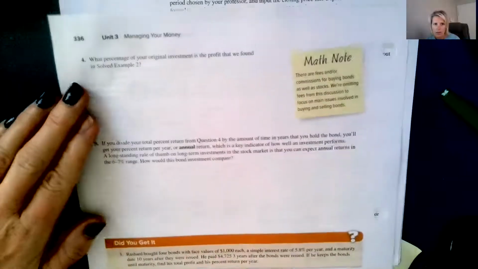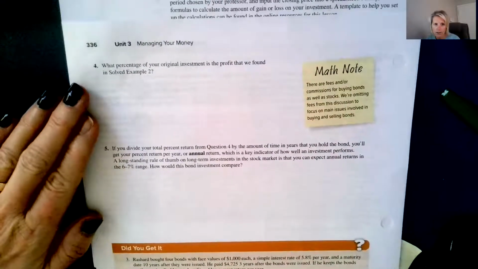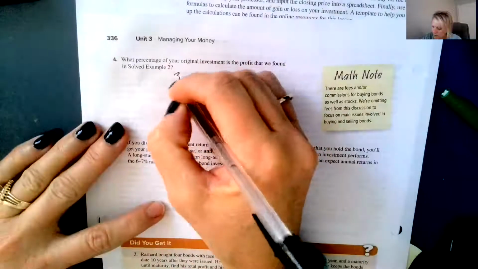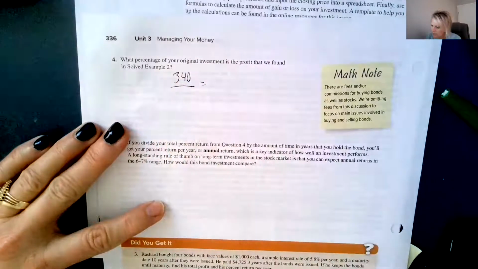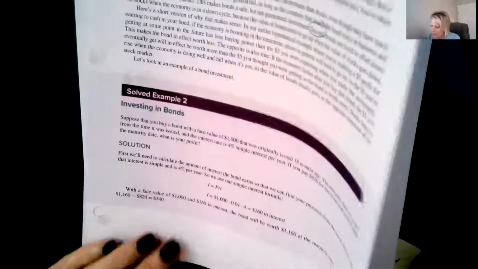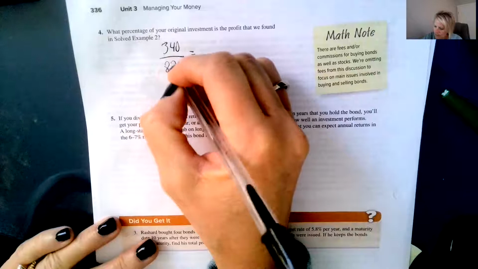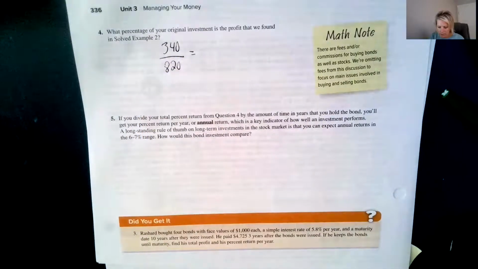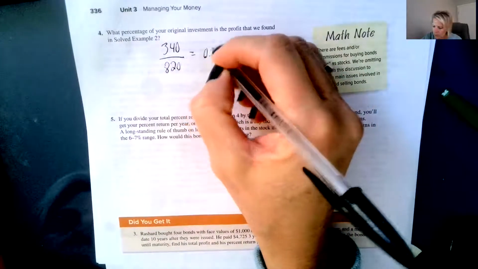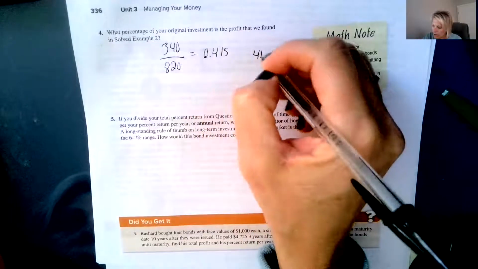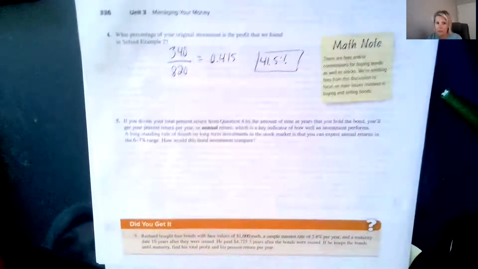Okay. What percentage of your original investment is the profit that we found in solved example 2? So the profit is 340. And it's the percentage of what they paid. And so they only paid $820 for that bond. So pretty good investment. 0.415, so 41.5%. That's pretty amazing from what they paid and what they're getting back.